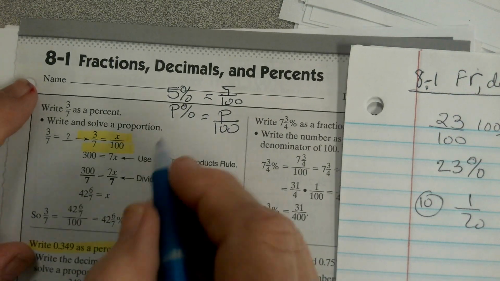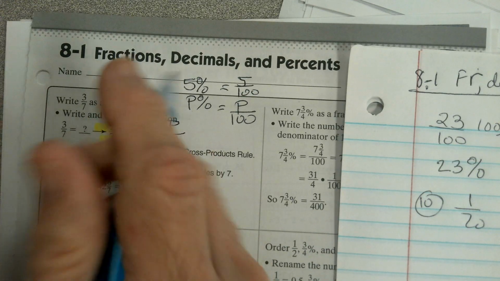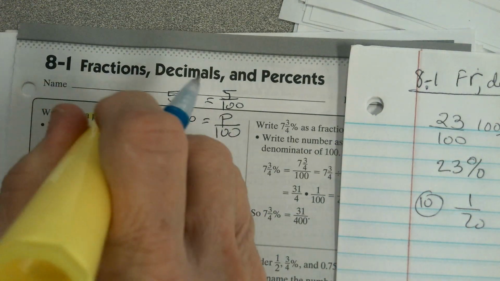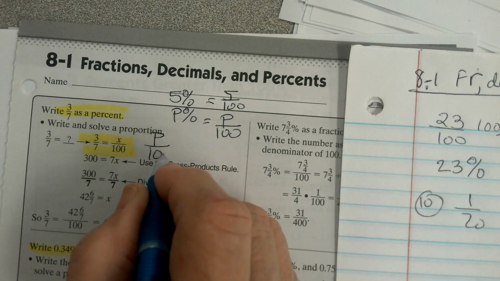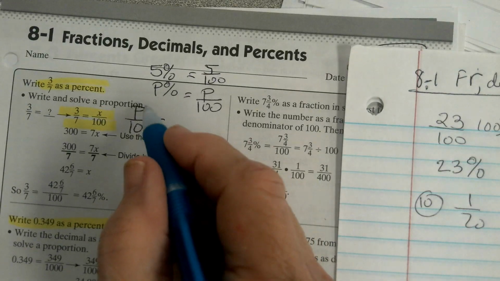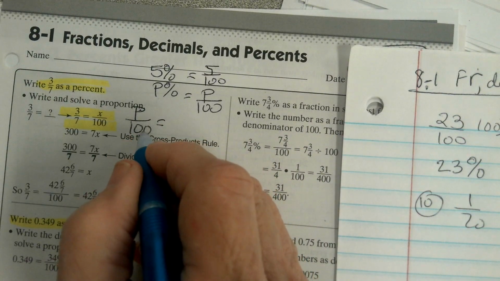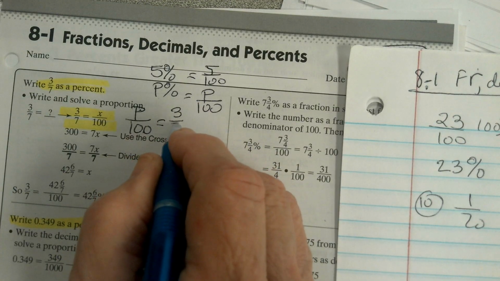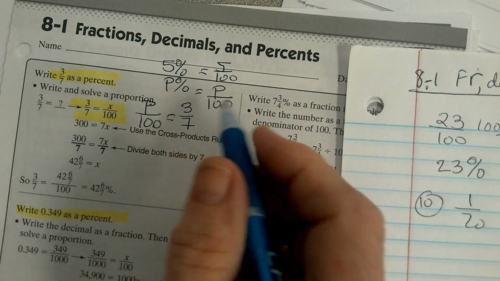So all you're going to do then is put P over 100. I'm looking for the percent right here. I don't know my percent, but right next to it, I'm going to set up a proportion. It's two ratios set equal to each other. This percent is going to equal this 3/7. And then all you do is cross multiply.